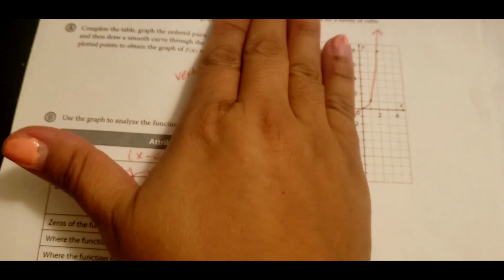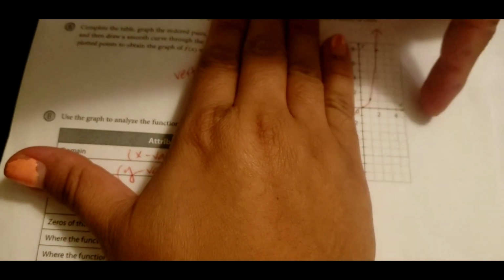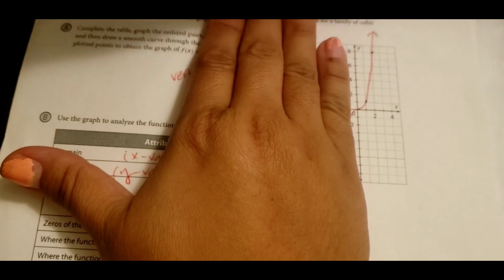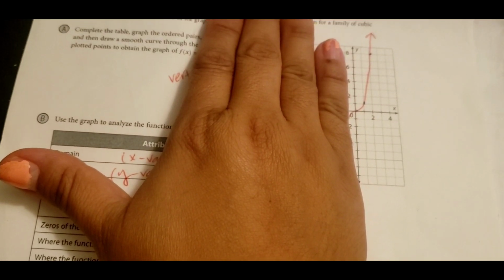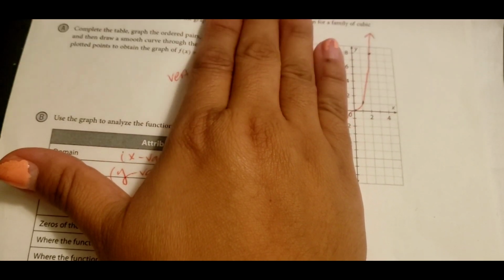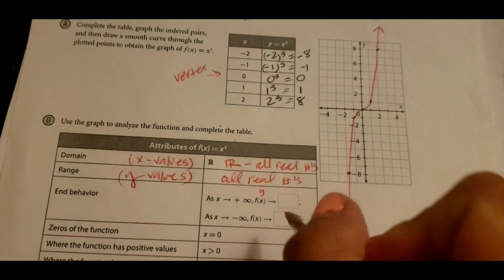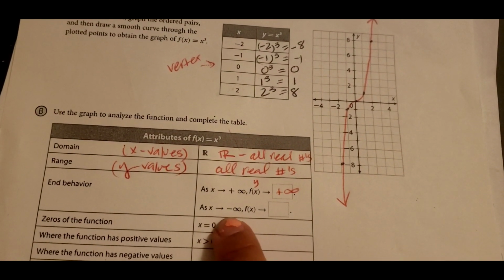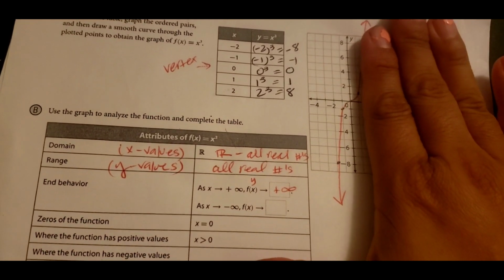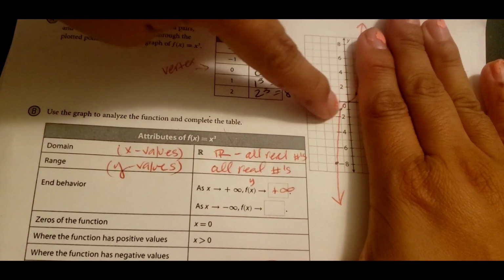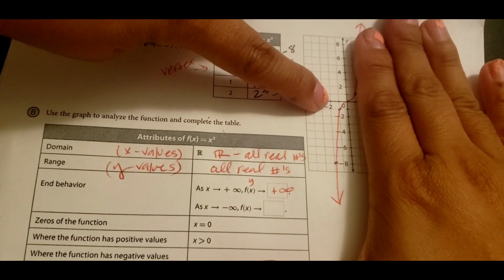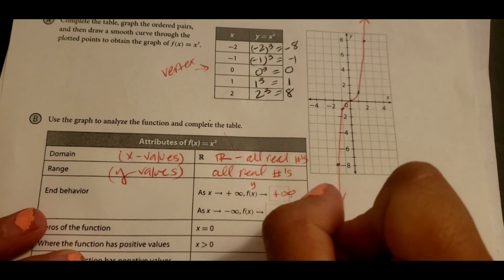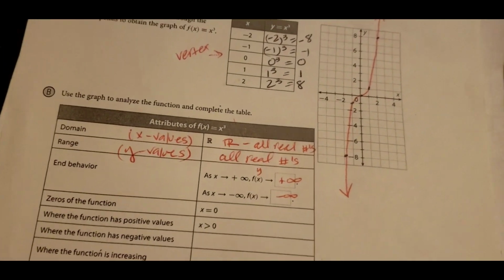So I'm going to cover this side. As X approaches positive infinity, where does my graph go? My graph moves up. How far up? Because it never stops, right? All the way to positive infinity. So in here, I would put positive infinity. Then we're looking as X approaches negative infinity. So now we look at the left side of the graph. As X approaches negative infinity, where does my graph go? My graph goes down. How far down? Negative infinity. All right. Awesome.